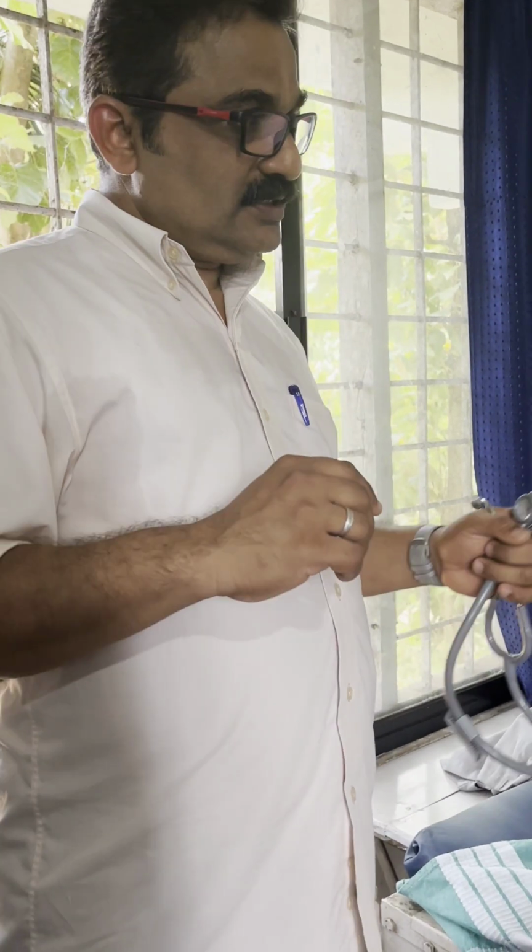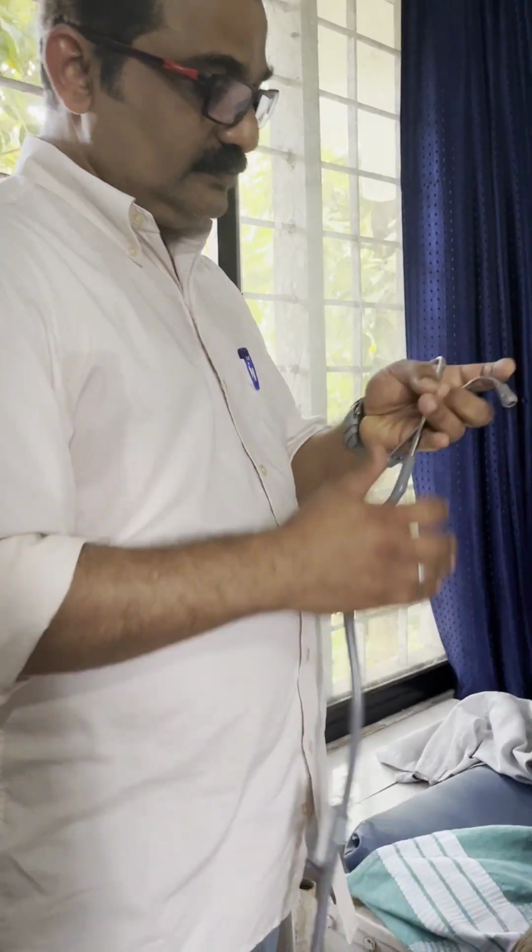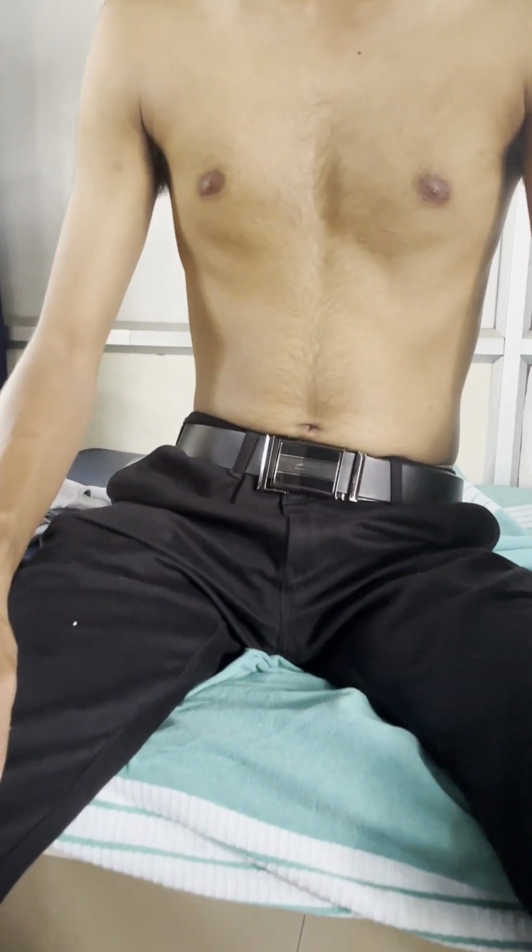Once you get the bronchophony, you can improvise that. Ask the patient to say the same words, or ask the patient to whisper the words. Just whisper it.